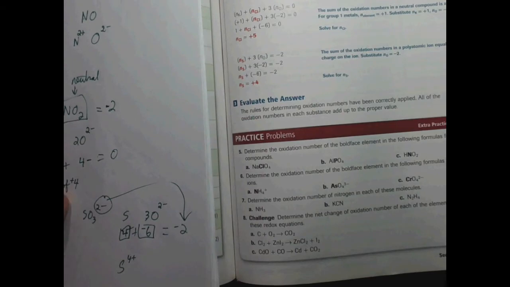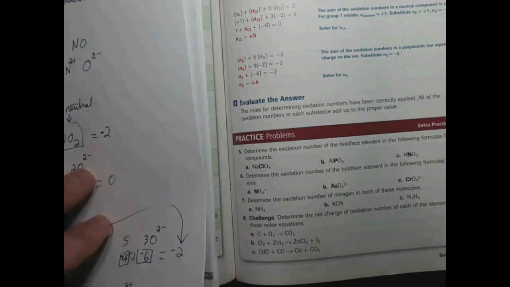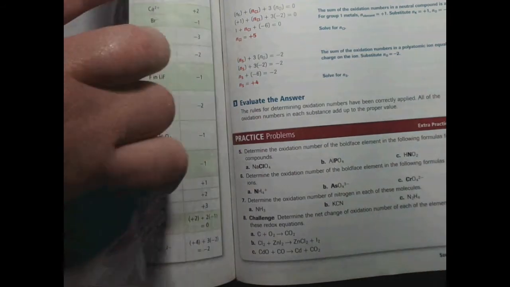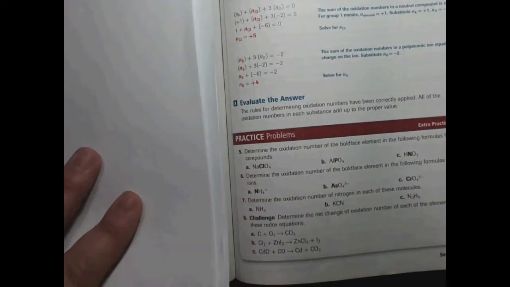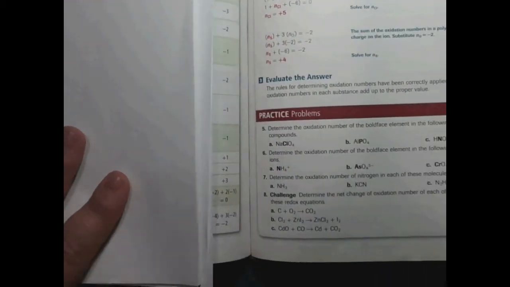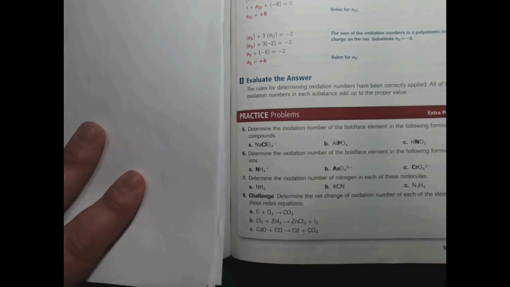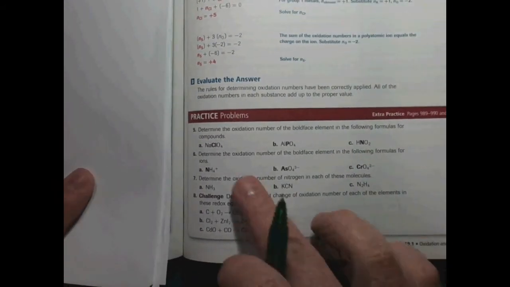Determining oxidation numbers. So, use the rules we've learned in this table, that I'm sure you've memorized by now. Determine oxidation numbers of the bold-faced element in the following formulas and compounds. So they want that particular element. Let's look at it like this.